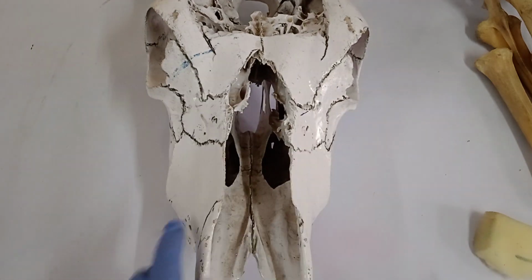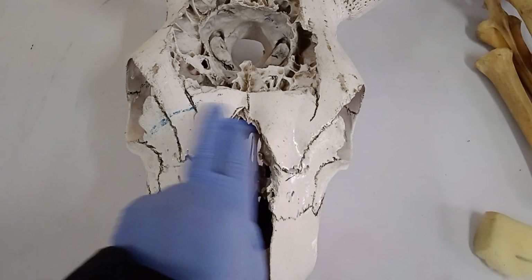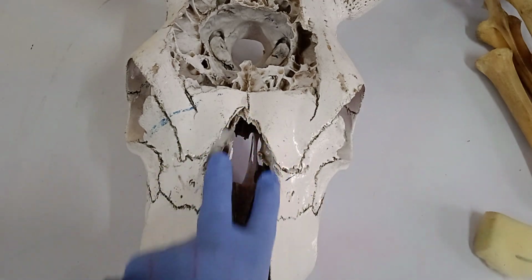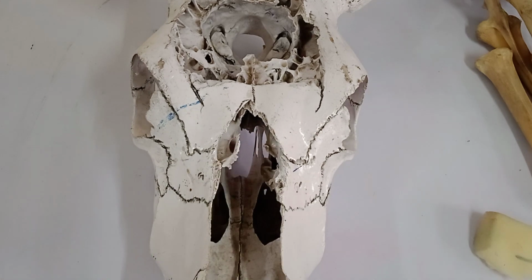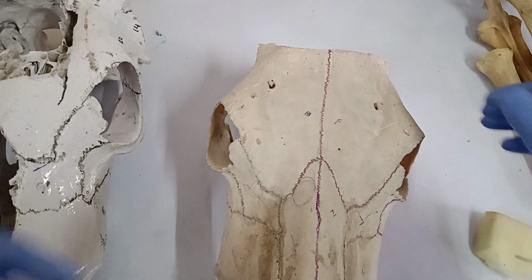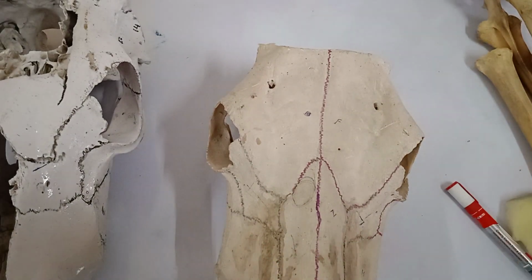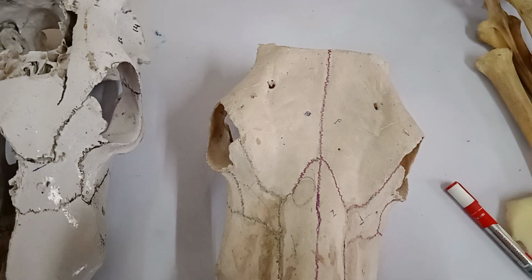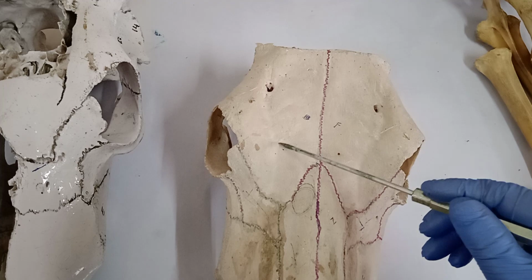In this skull, this is part of the frontal bone. The maximum part of the frontal bone has been removed, so let me show you another skull. Here in the other skull you can see the frontal bone, this is the right frontal bone part, this is the left.